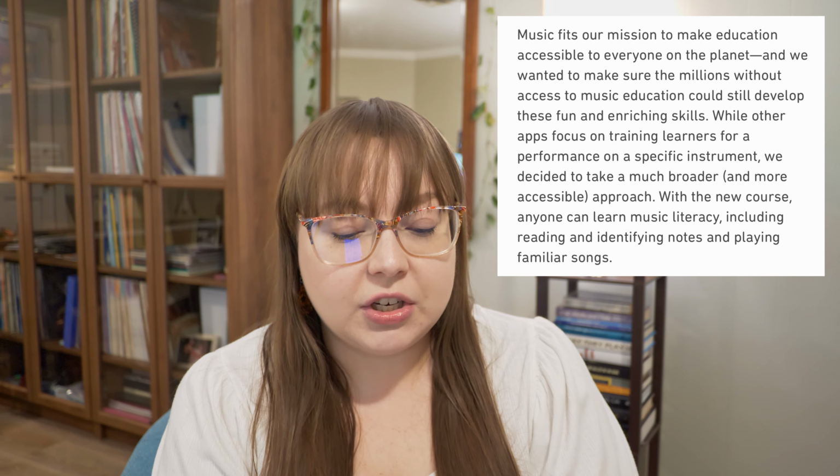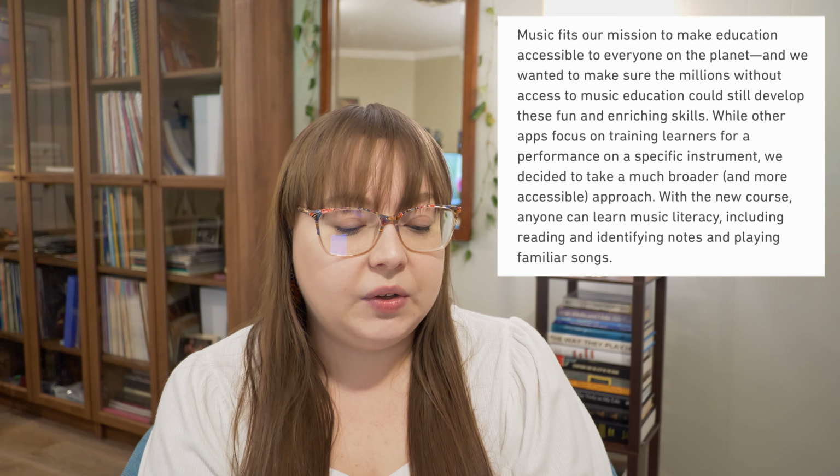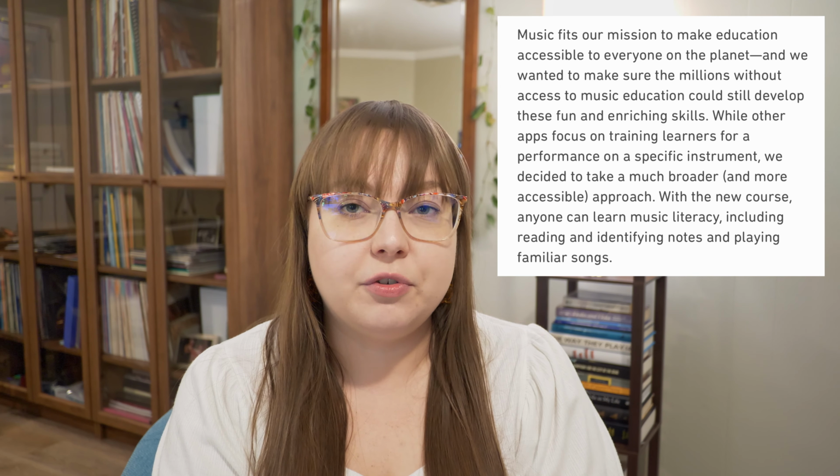So they've added music to their app, and I'll just read a little bit of what they have on their site just to give you some background. While other apps focus on training learners for a performance on a specific instrument, we decided to take a much broader and more accessible approach. With the new course, anyone can learn music literacy, including reading and identifying notes and playing familiar songs.